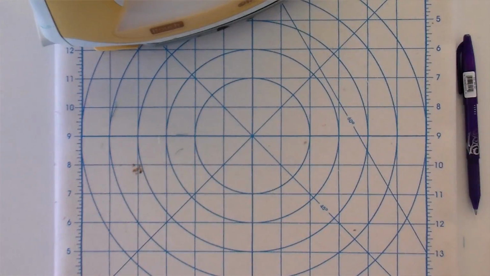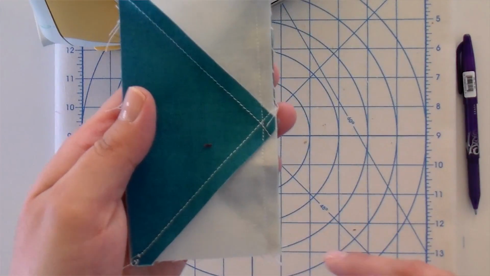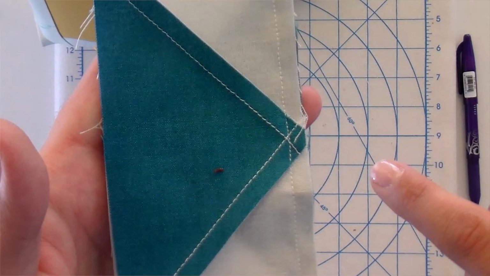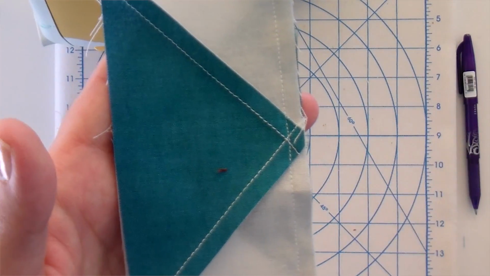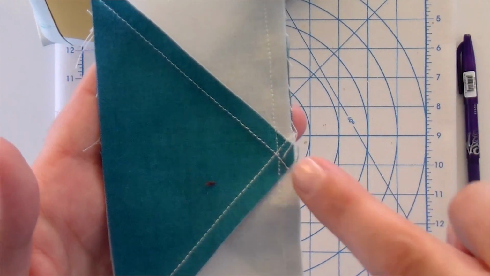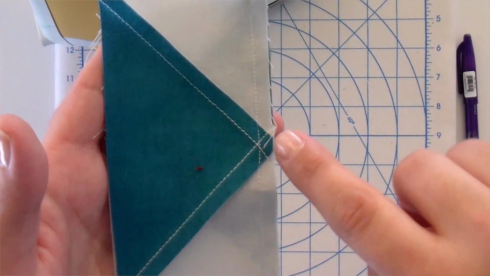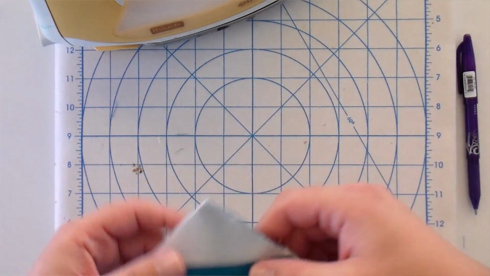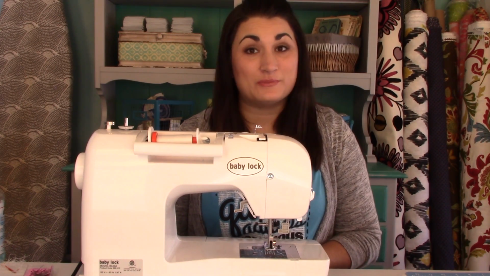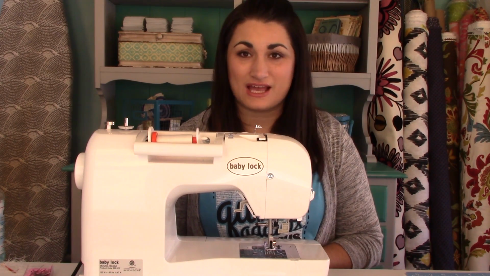But that's the trick: making sure that when you sew this, your stitching is just one needle width to the right of where that X comes together. You can even get a little closer than what I've got here, but definitely err on the side of caution when you're doing that. All right, we've completed our flying geese units and set those aside for later.